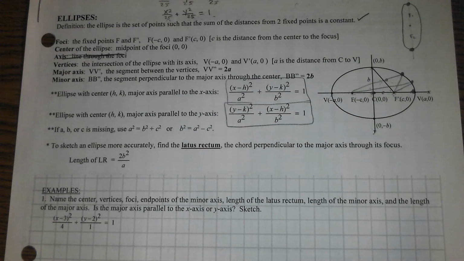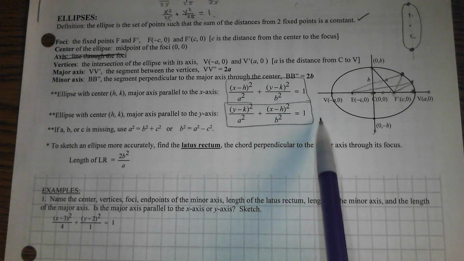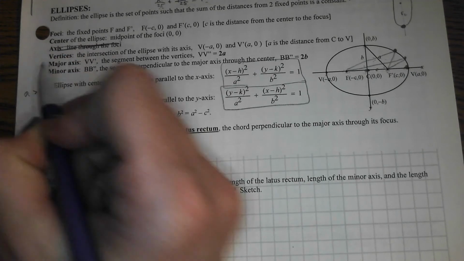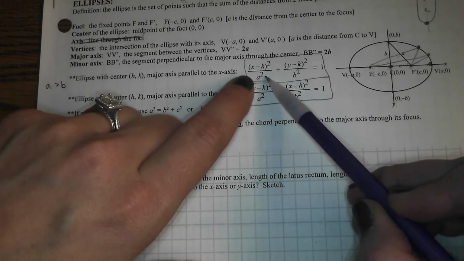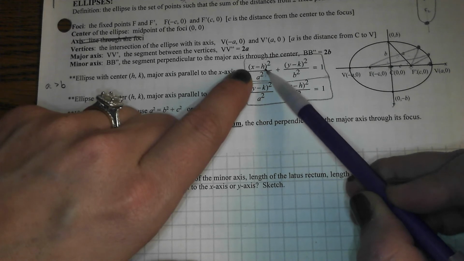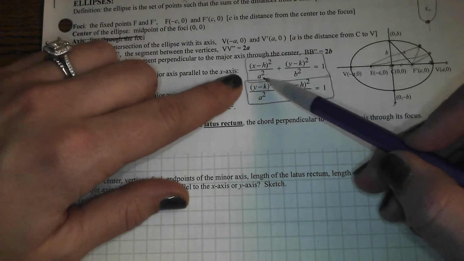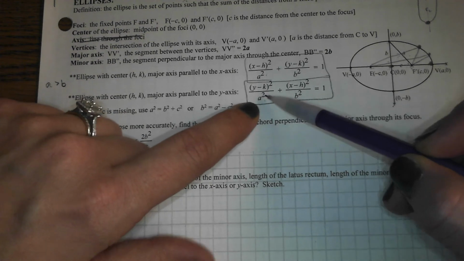But A is always bigger than B. She doesn't write that here, but A is always bigger than B. If the bigger number is underneath the X binomial, then it's an ellipse that's stretched horizontally. And if the bigger number is under the Y binomial, it's stretched vertically.